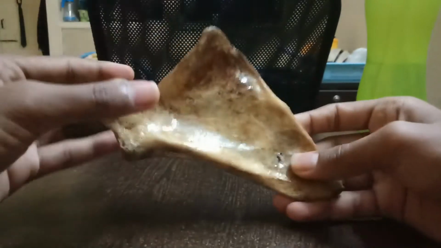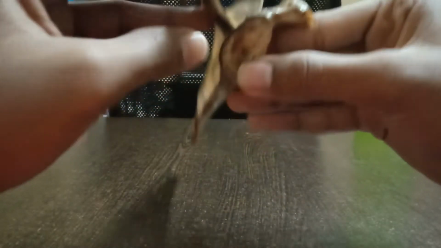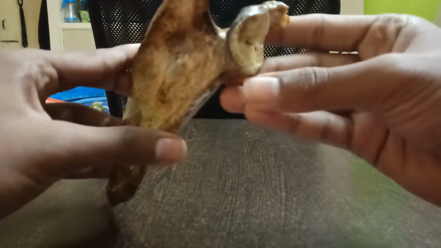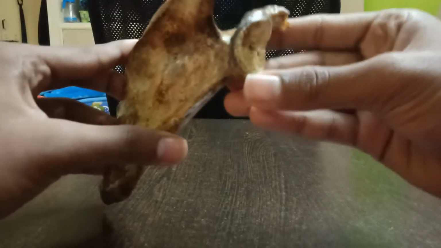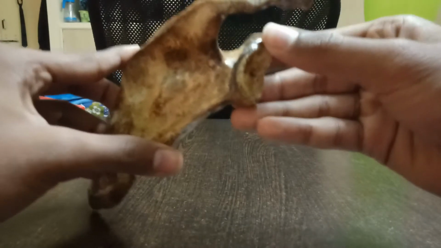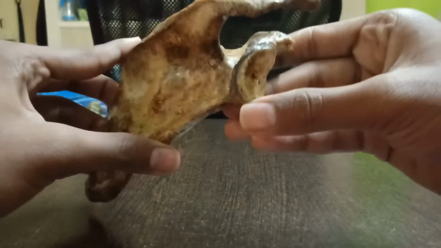Also the supraglenoid tubercle is the origin of the long head of the biceps brachii, and the infraglenoid tubercle is the origin of the long head of the triceps brachii. In supraglenoid it's biceps, and in infraglenoid tubercle it's triceps.